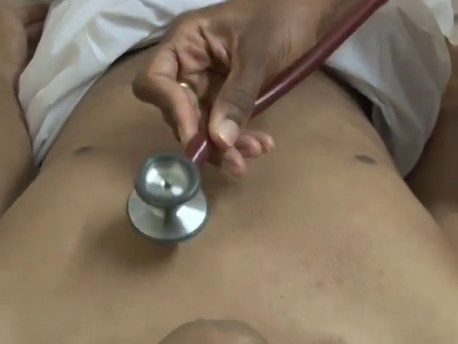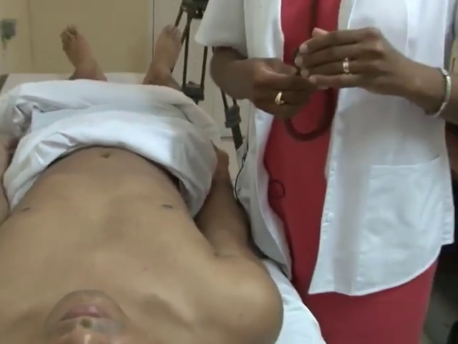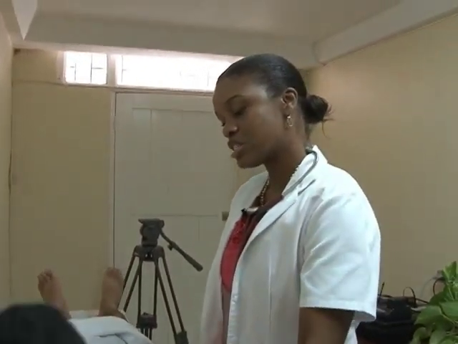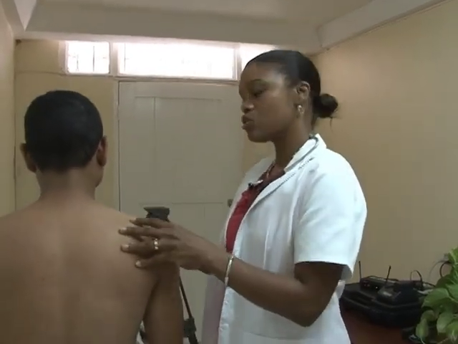Then I listened in all the other areas with the diaphragm, listening again for heart sounds 1 and 2, how loud these sounds are, how soft they are, if there are any additional sounds between S1 and S2 suggestive of a murmur, and again with the patient taking deep breaths in and out to accentuate the sounds of the murmur.